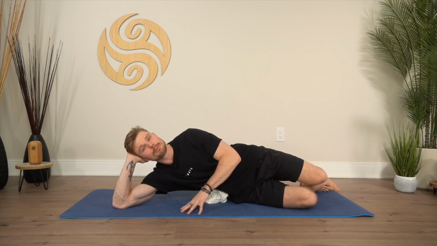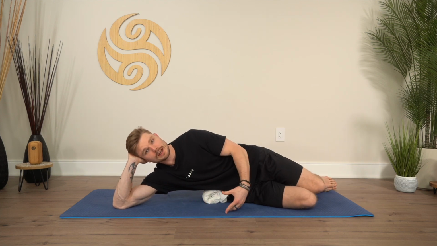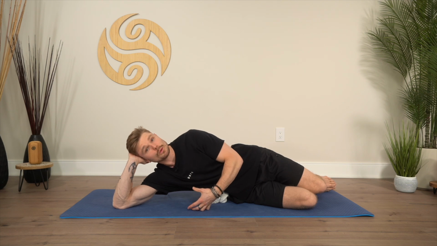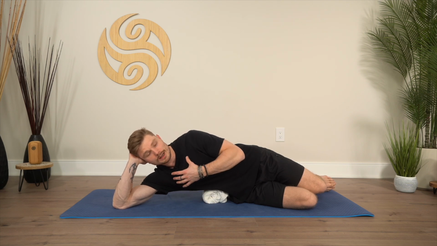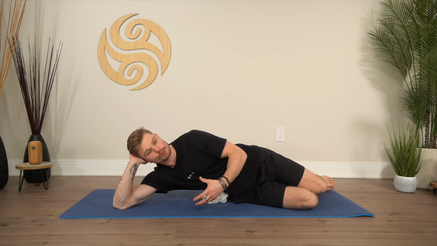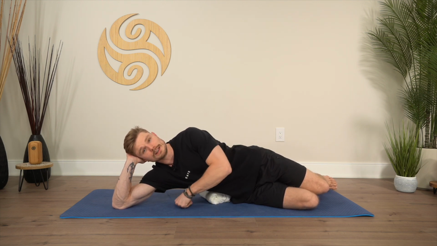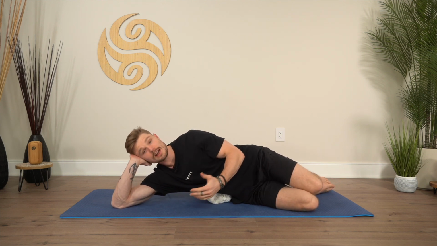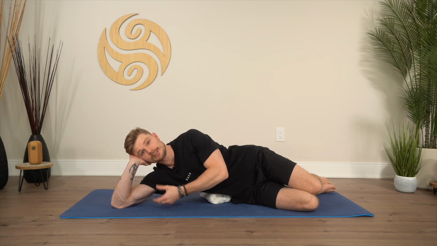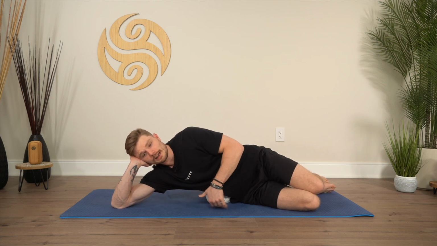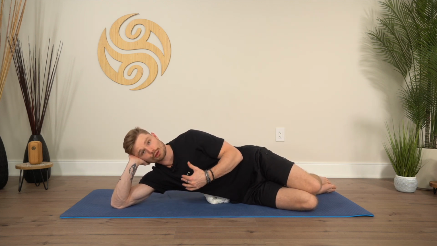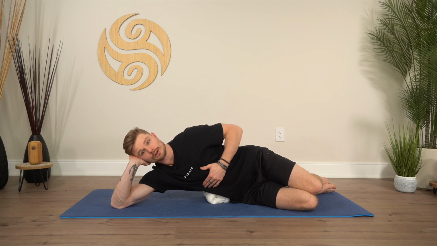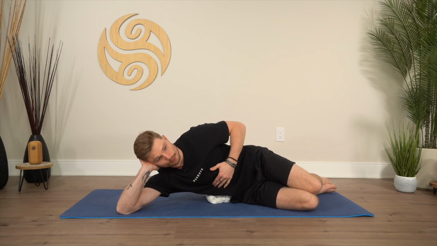Now, a big component with decompression is that we need to be relaxed. We can't be in more of a sympathetic state. We can't be breathing aggressively. We want to be breathing nice and slow. So the first thing is get comfortable. Bend your knees, rest your head in your hand, get a pillow, and let's start by breathing in and out through the nose. So I want you to exhale fully, bring those ribs down, and we're gonna start from this position here.